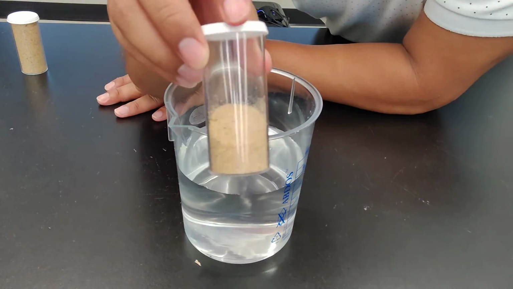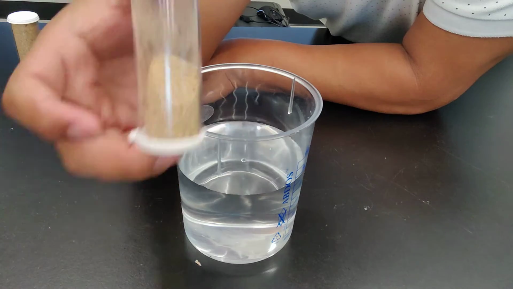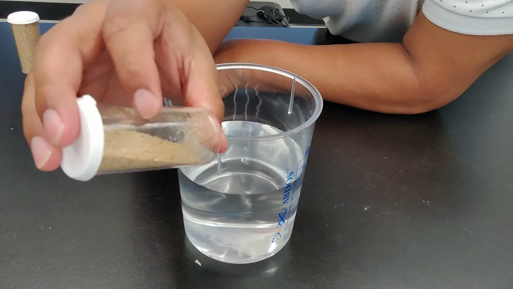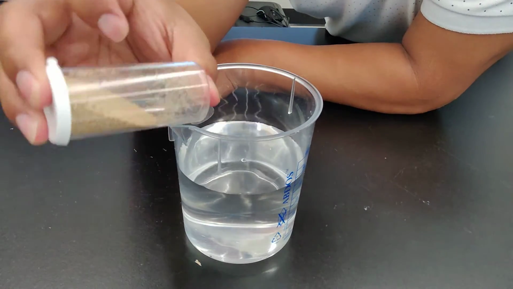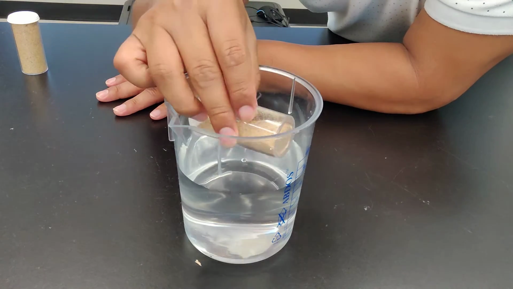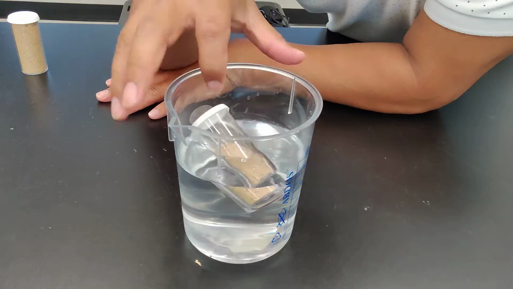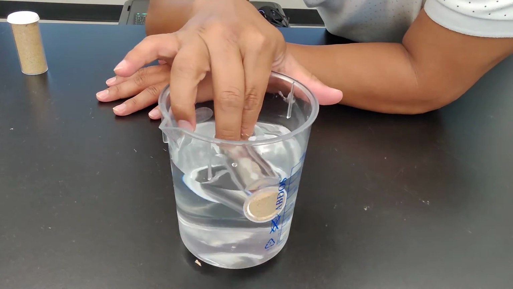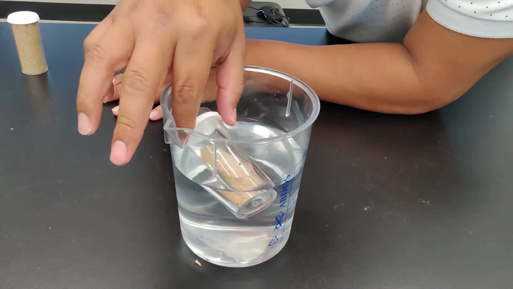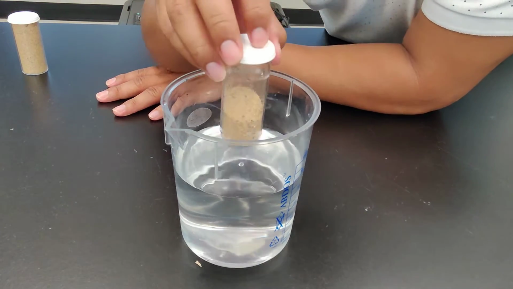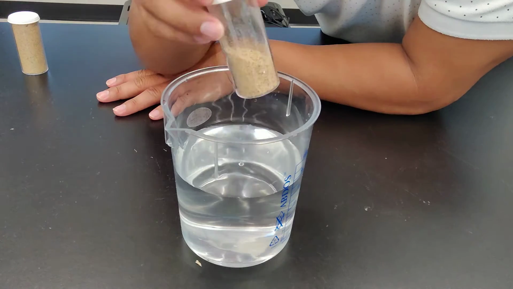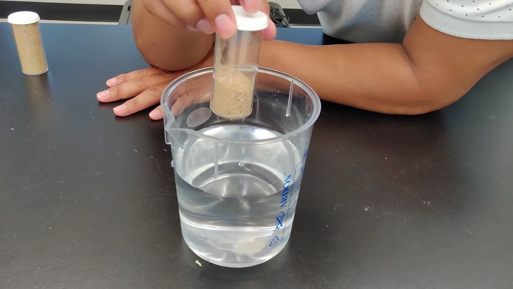We're gonna add a little bit of sand, and let's see. Do you think this is gonna float, or do you think there's still a lot of space in between? Let's test it out. Okay, and as you can see, it still floats. It doesn't want to go to the bottom yet. I push it down and it comes back up. So that means that this right here floats and still not enough mass to overcome the volume.